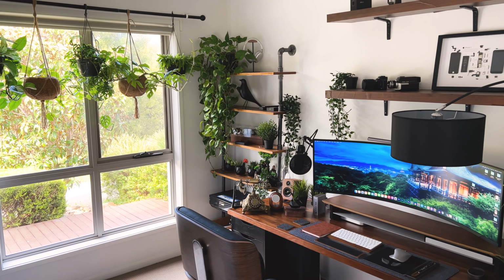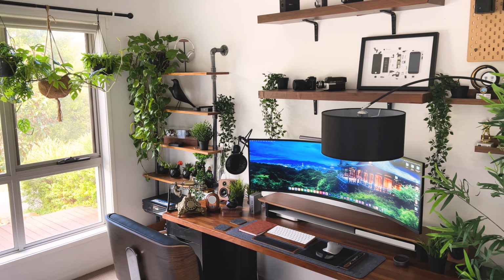When it comes to setting up your ideal home office, a lot of factors come into play.